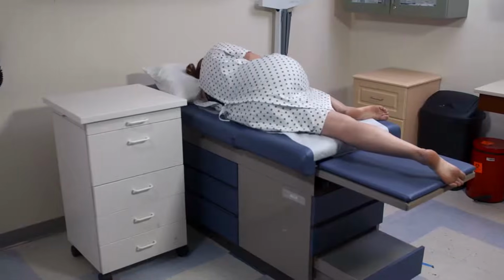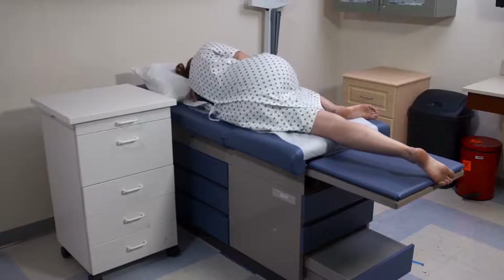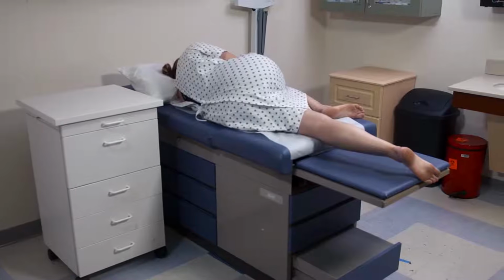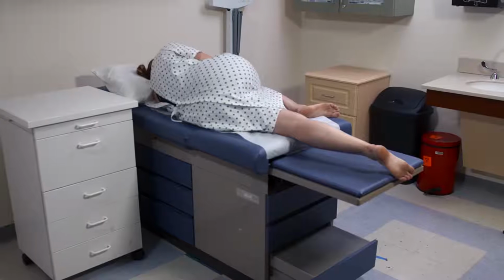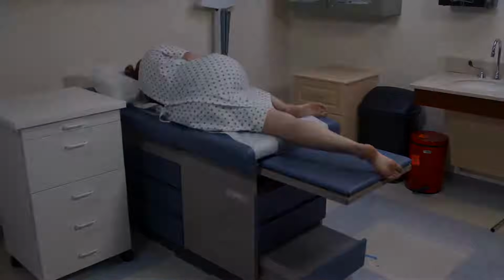In this procedure, you will learn how to position and drape the patient for examination of the rectum, installation of rectal medication, perineal examination, and some pelvic examinations.